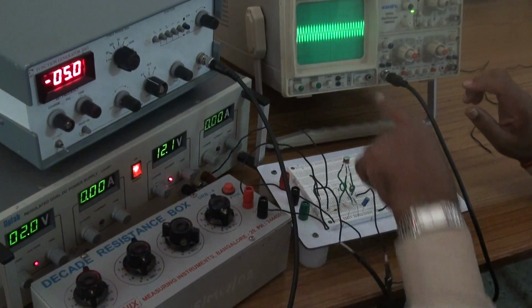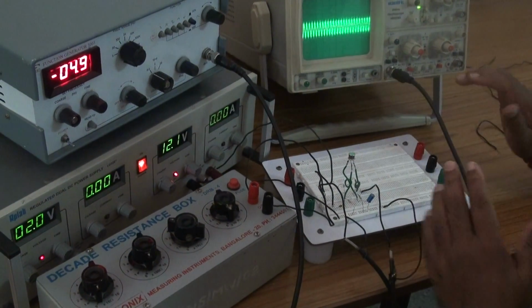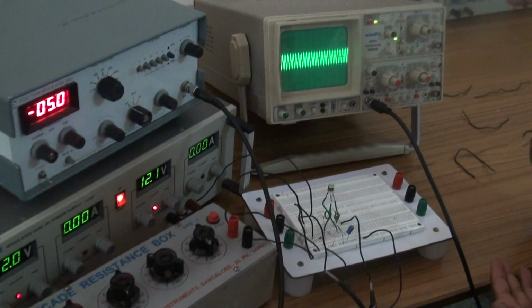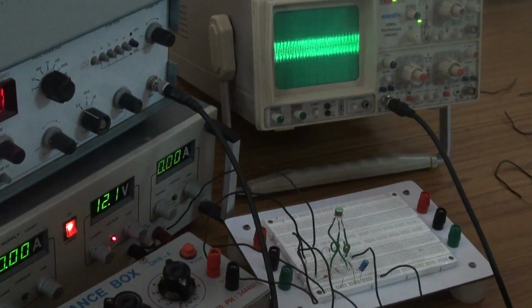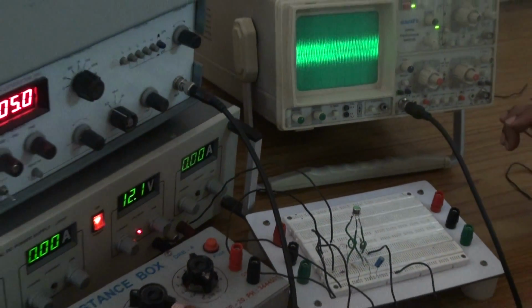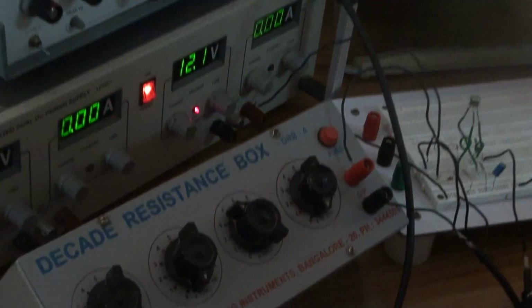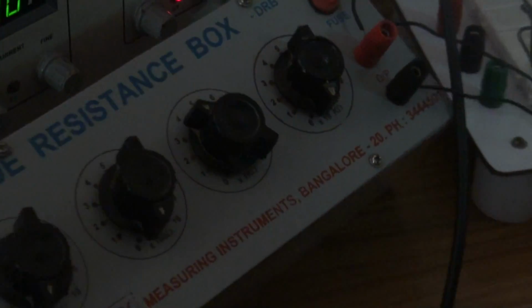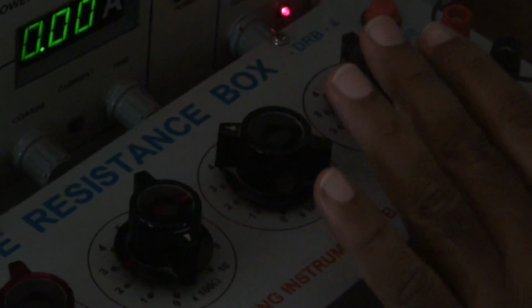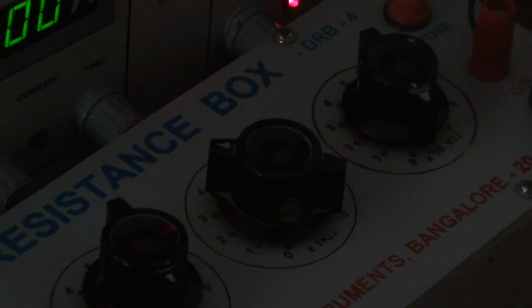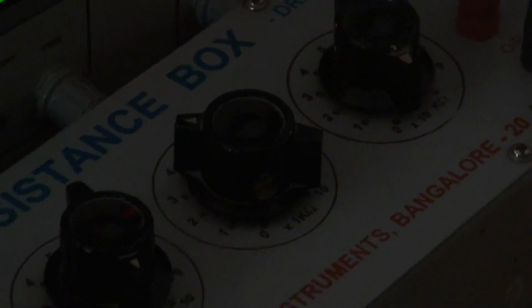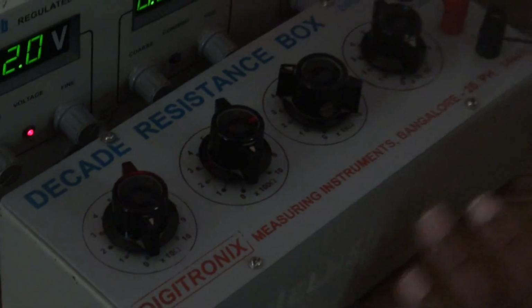Now roughly here we have 2 boxes, that means we have made 50% reduction in the output voltage. Now we have to measure the resistance on this DRB, that gives you the input impedance. Now it is around 4K. So this is 0, we have to add these all knob values. This is 0, this is 0, then this is at 4K and this is also 0. So input impedance is 4 kilo ohms. So this is about input impedance.